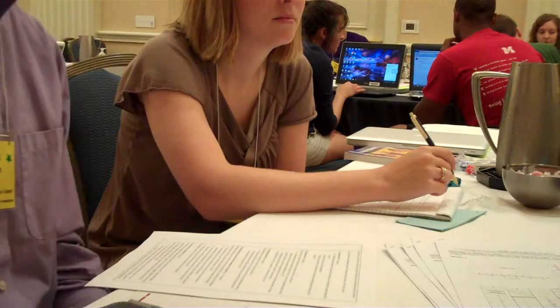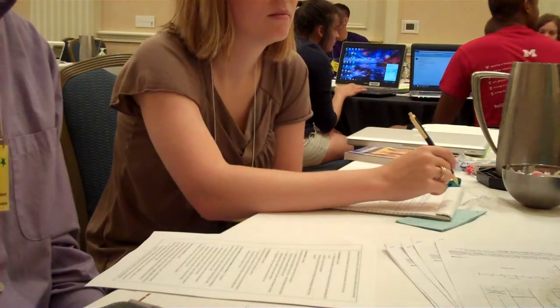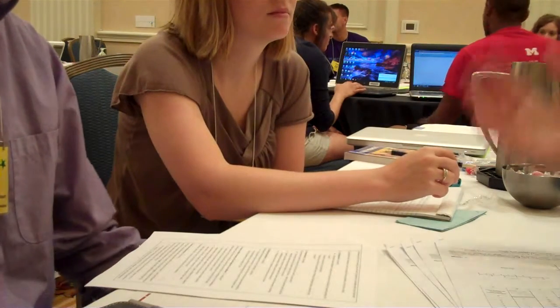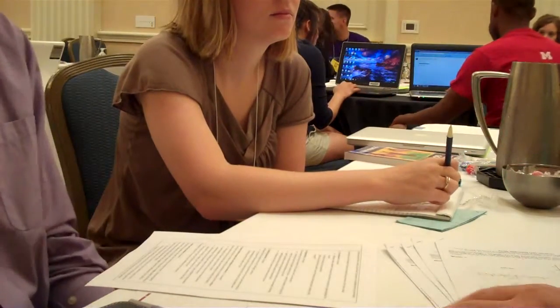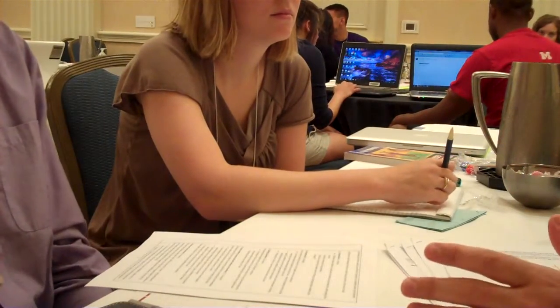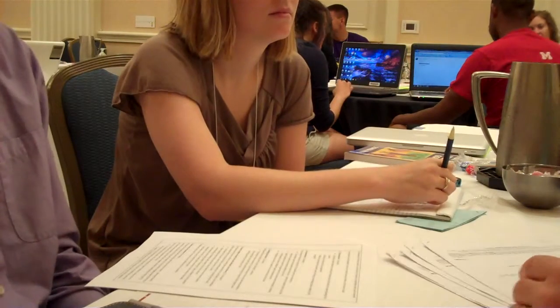So there's a weird mix of kids, from the kids that just know that they want to go to college to kids that are really good at science that don't want to take biology because it's not their interest.